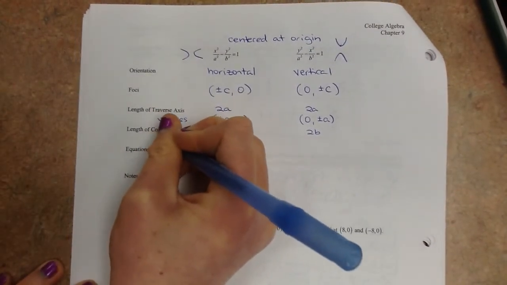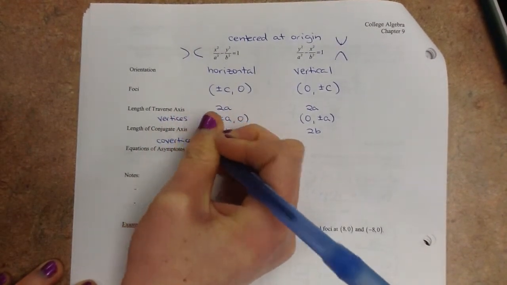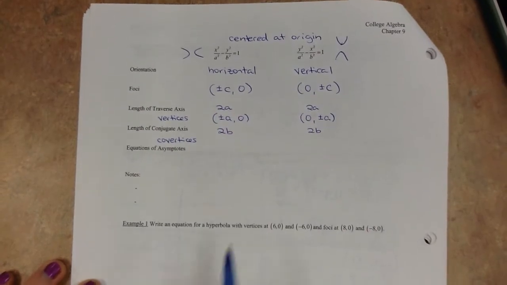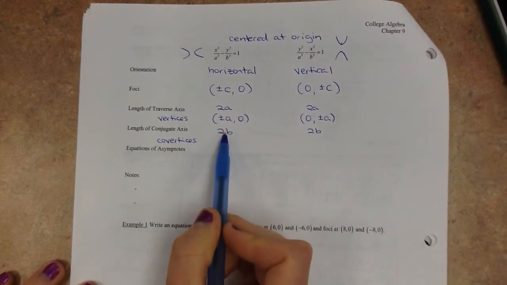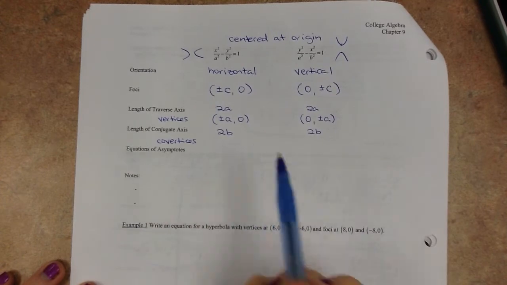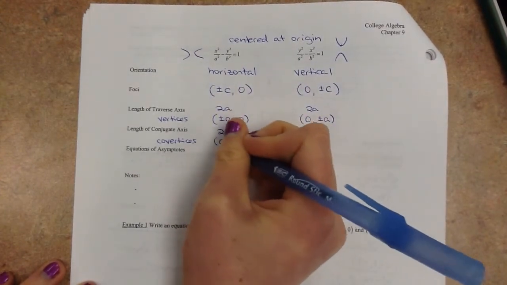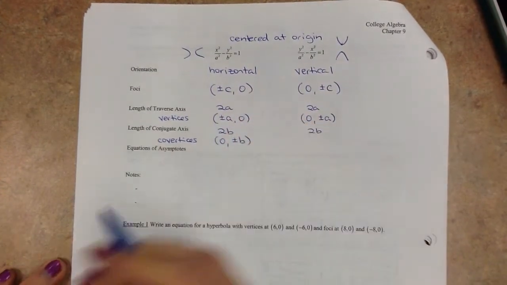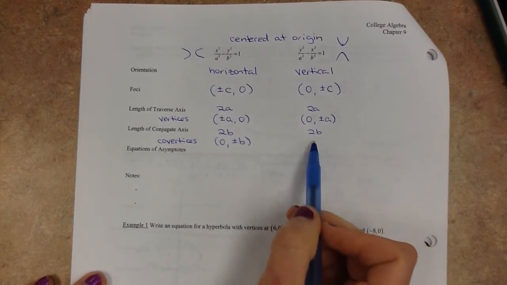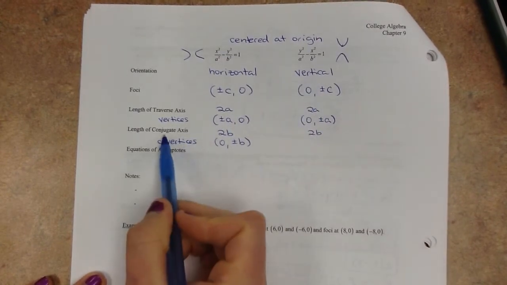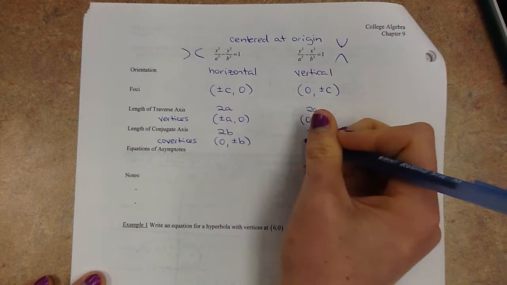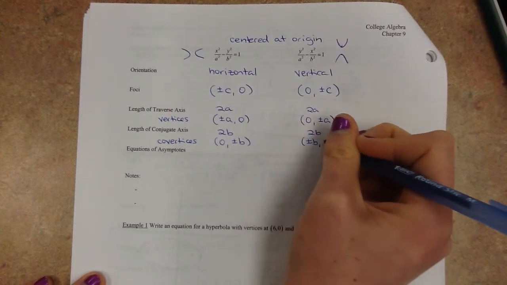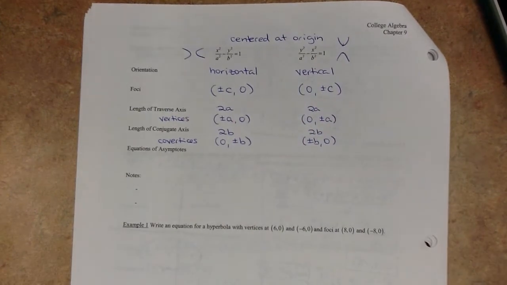Let's squeeze in the co-vertices here. Sorry for not typing that out. So here you go b units up and down because this one goes vertically. So the x value is 0 and you go b units up and down. Here, since it's vertical, the conjugate axis is horizontal, so you go b units left and right. Okay, so that'll be helpful.